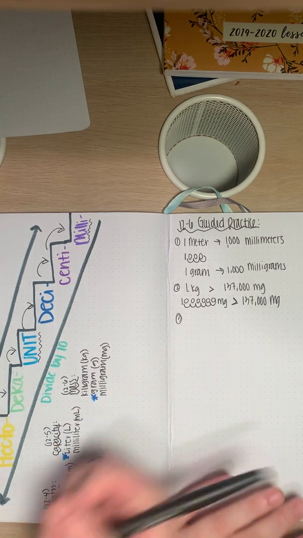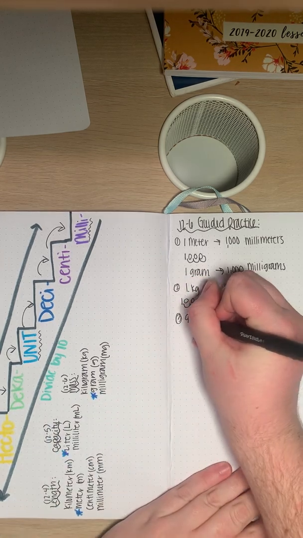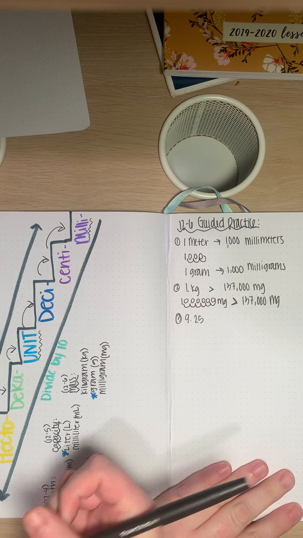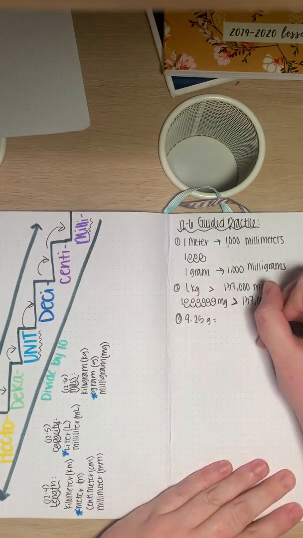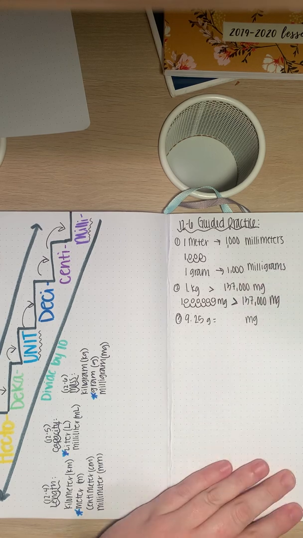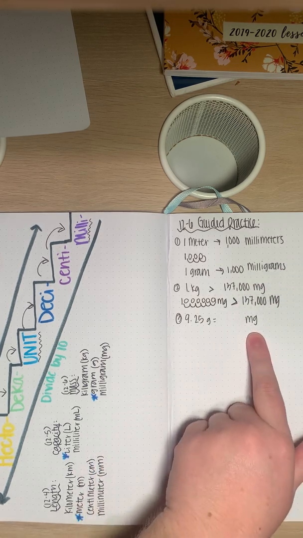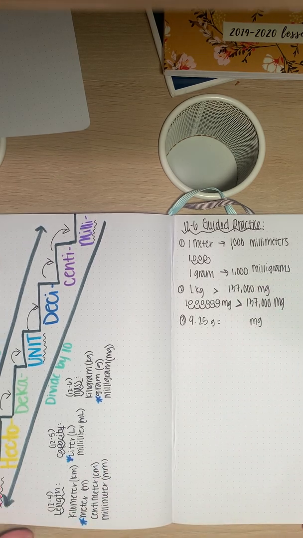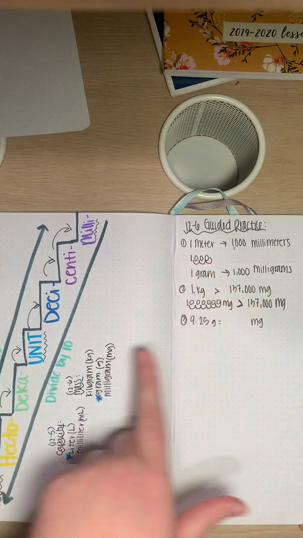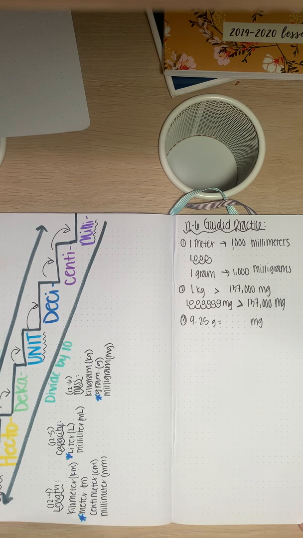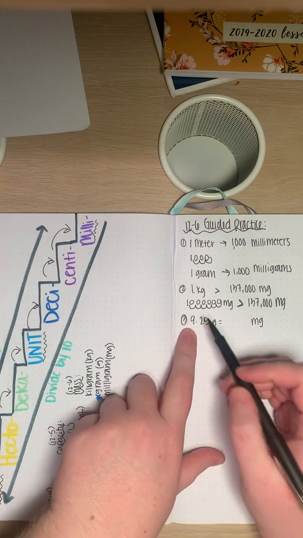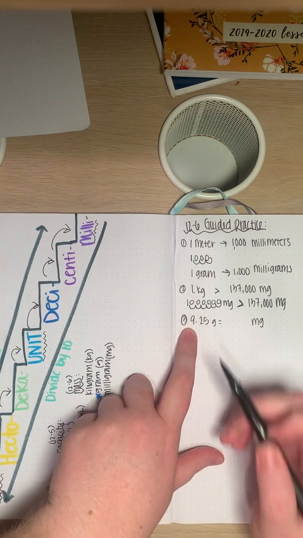So question 3, I'm going from 9 and 25 hundredths of a gram, and I need to get to milligrams. So I'm converting from grams to milligrams. Now we already know off of the first problem that if I'm starting at my base and I'm going to milli, I'm going to move my decimal 3 times, okay? My decimal is right here behind the 9.